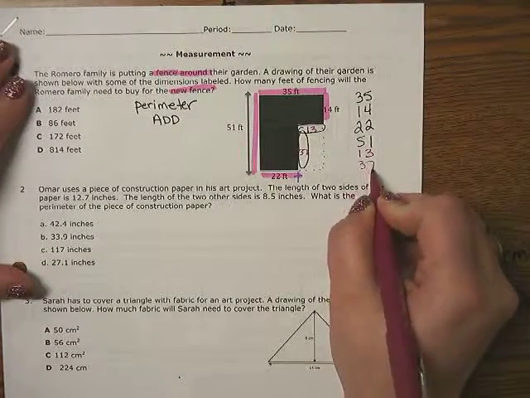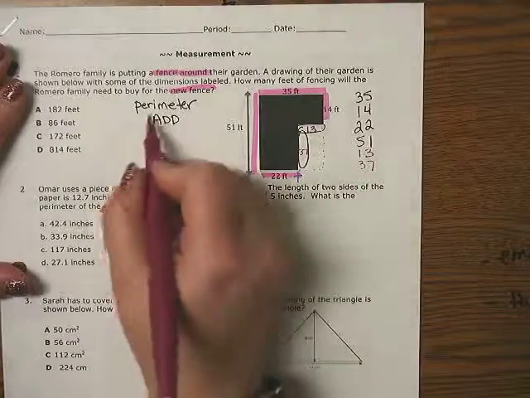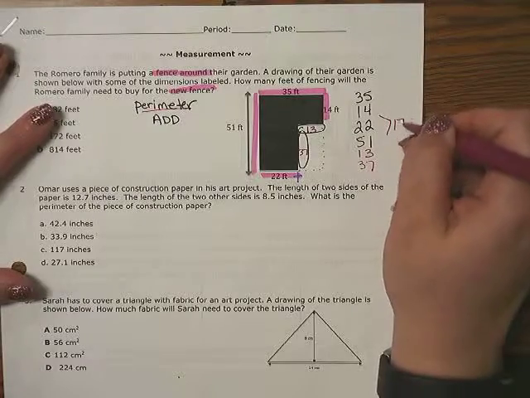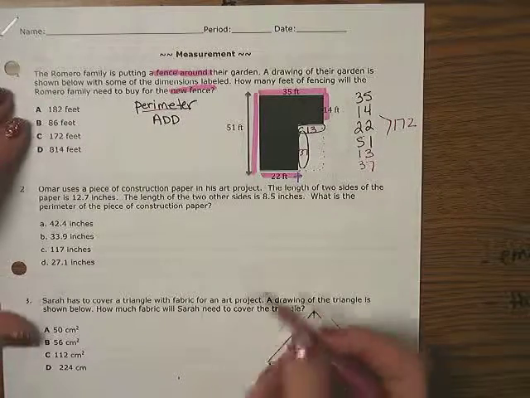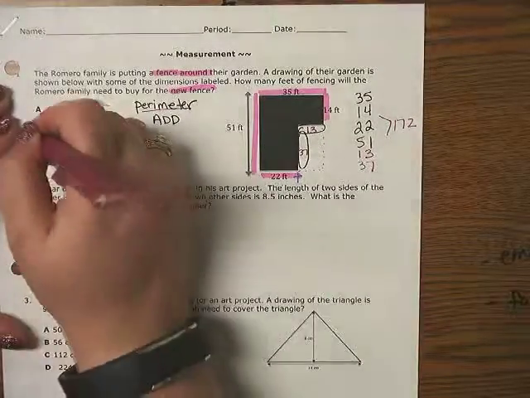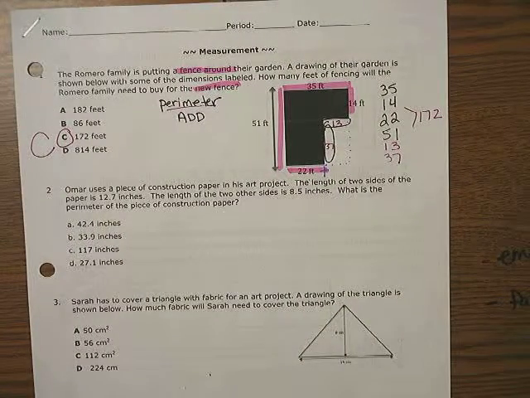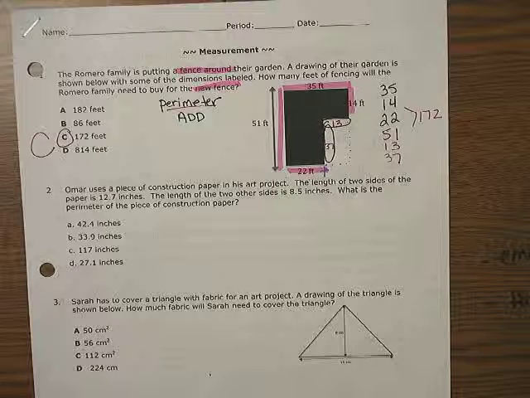So now that I have all of my numbers, whoops, I forgot to add 37. And I know that I'm talking about perimeter, I'm just going to add. When you add all of these numbers up, you get 172. And this is feet. My answers are in feet, so my answer is C, 172 feet.